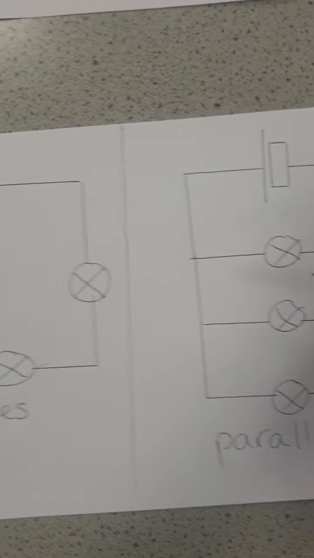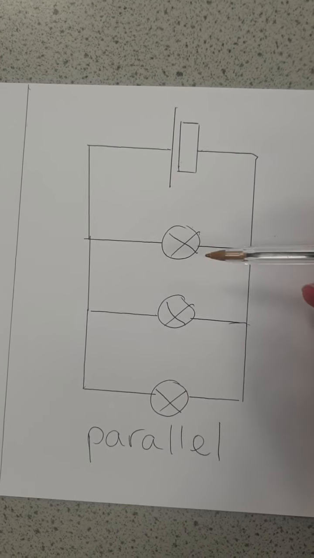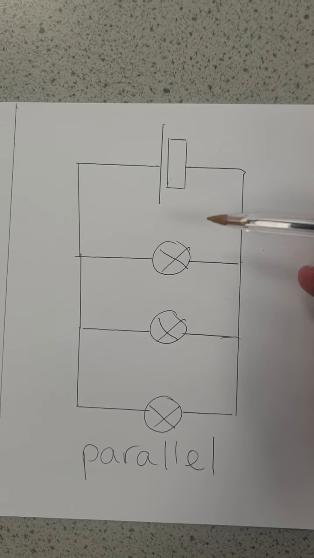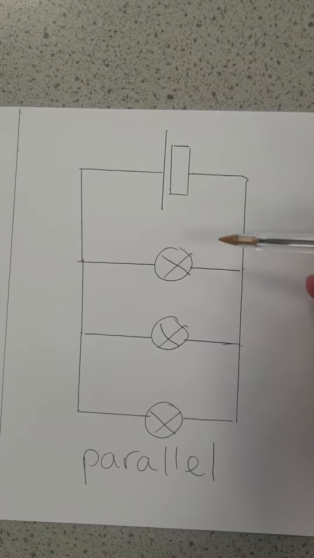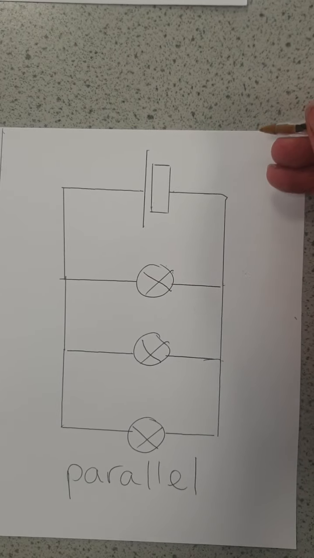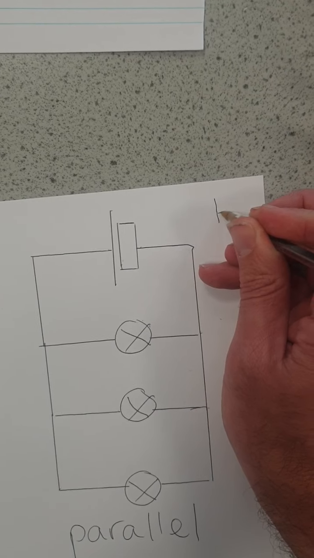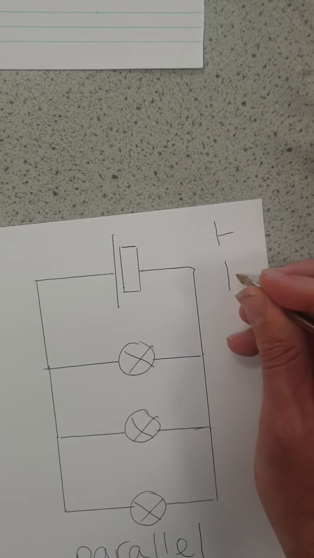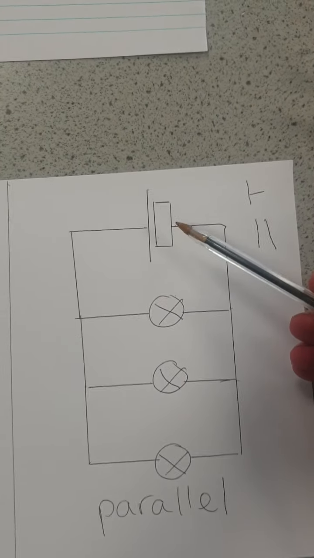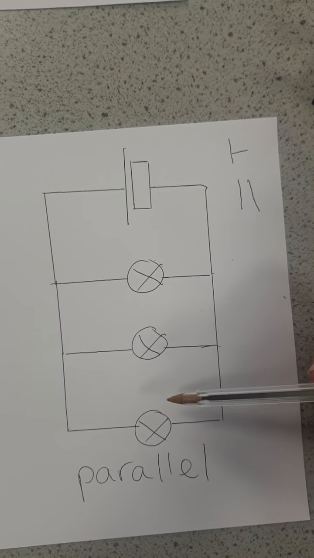Now, if you compare that to a parallel circuit, you have the components, so the three bulbs that you can see here, and they're arranged parallel to each other. Just like you were learning in maths, parallel lines are two lines that are adjacent to each other, moving in the same direction, as opposed to perpendicular. If I was to draw a perpendicular line, that would be perpendicular, and that here would be parallel. So this is a parallel circuit because the components are arranged in parallel with each other.